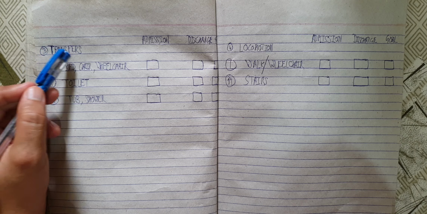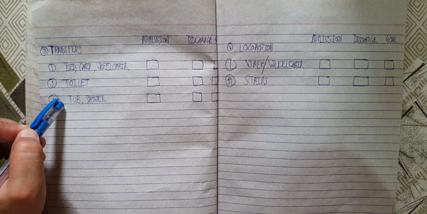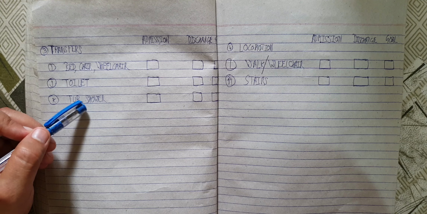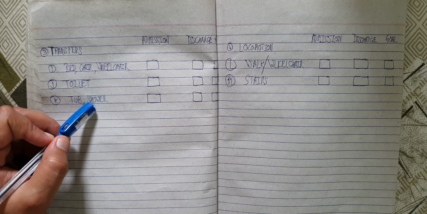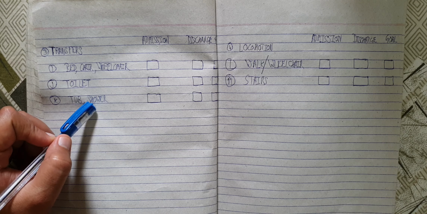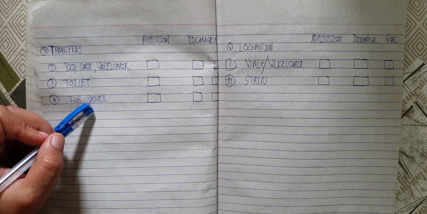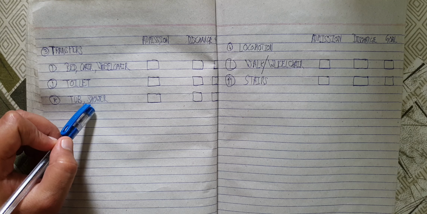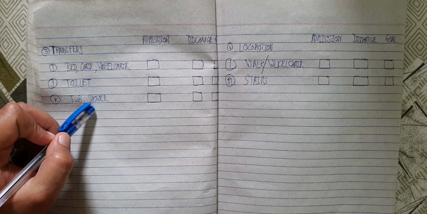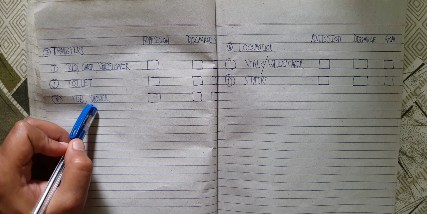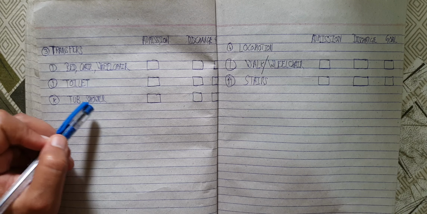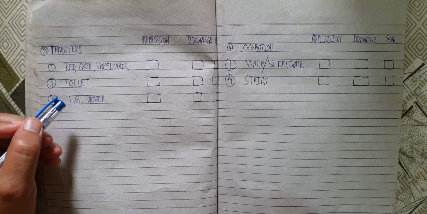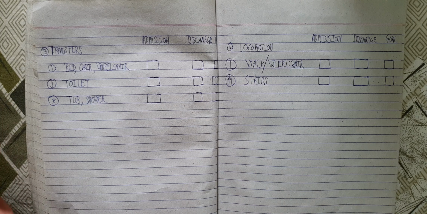And the last point in transfer is shower and tub. In this, we will see if the patient is completely independent while taking a shower, or a patient is a little bit dependent on a helper or attendant while taking a shower, or the patient is completely dependent on someone for a shower.